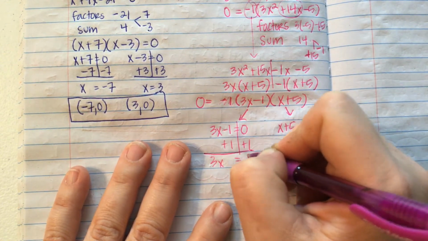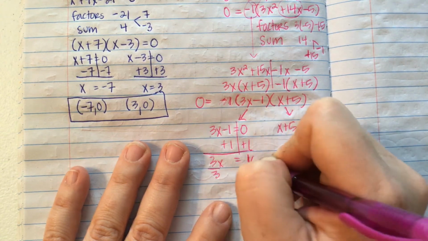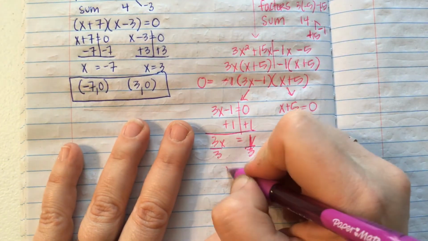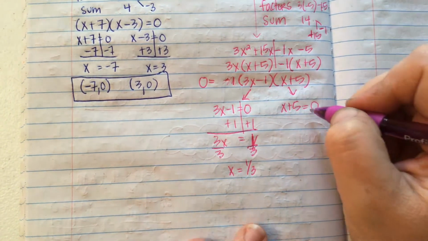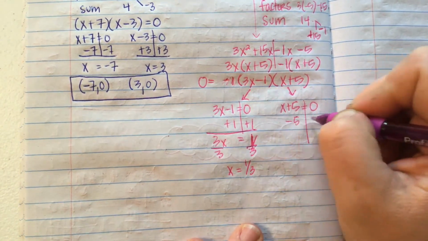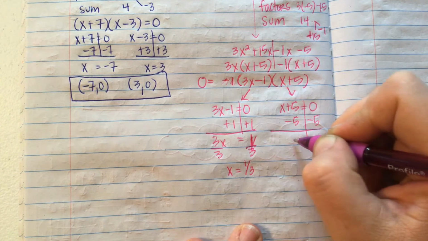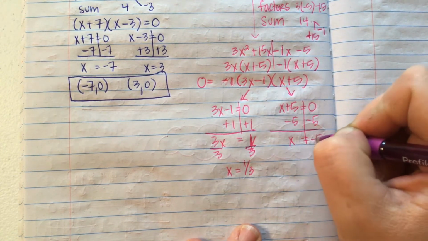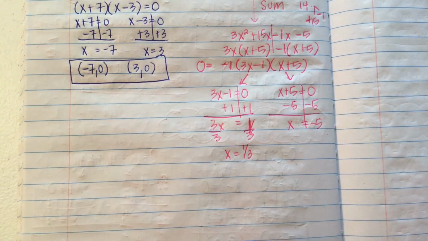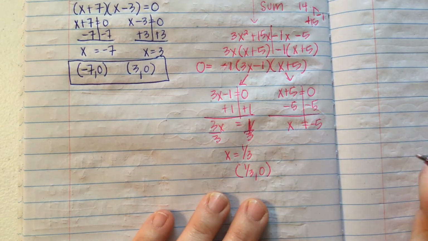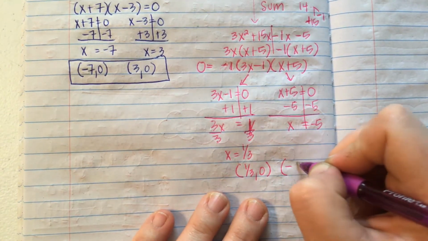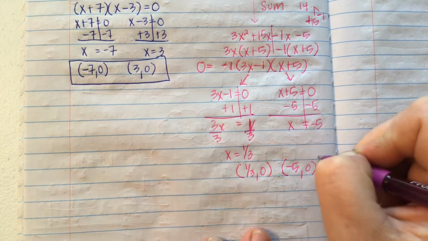Divide by 3, divide by 3, I got ahead of myself. X equals 1/3. Over here, I'm going to subtract by 5, subtract by 5. X equals negative 5. So my answers are 1/3, comma 0, and negative 5, comma 0.